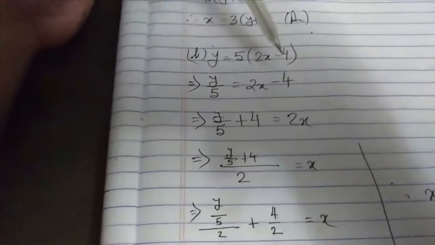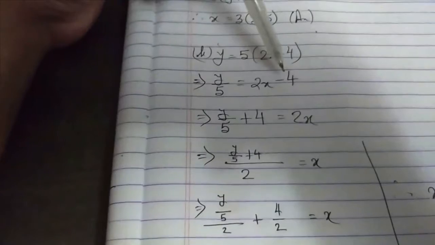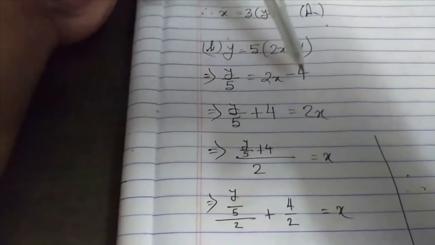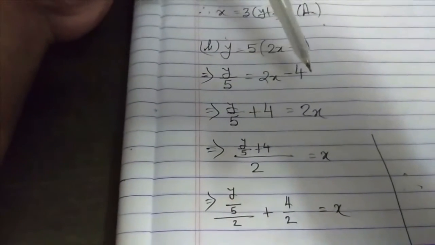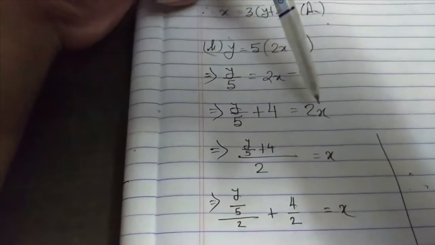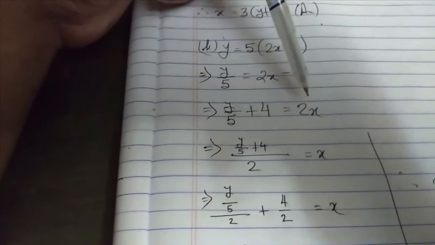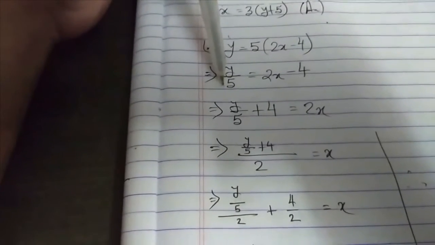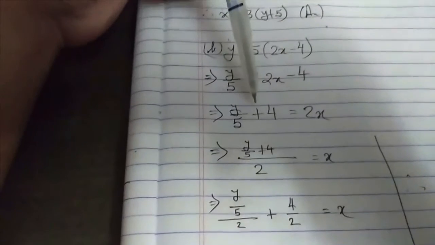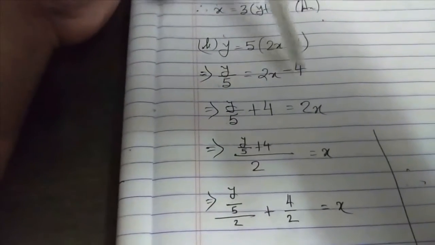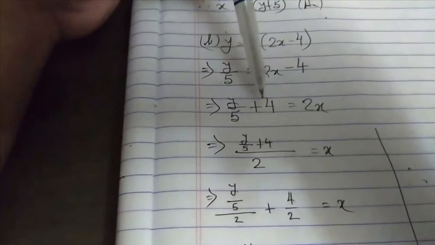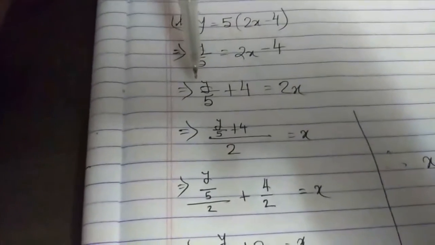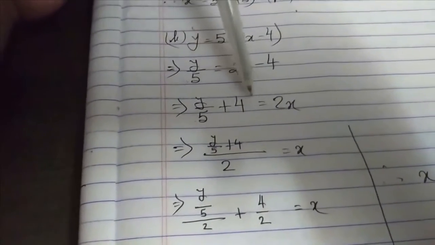Now we have to remove this minus 4. To remove it, we will add plus 4 on both sides. Plus 4 minus 4 becomes 0, so we will have 2x on the right side of the equation. On the left side, as we already had y divided by 5, we now have y divided by 5 plus 4. So we have y divided by 5 plus 4 equals 2x.